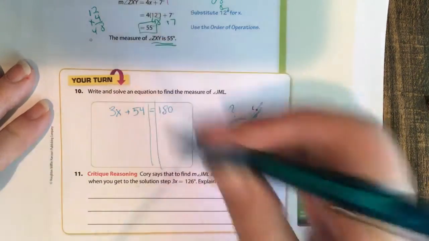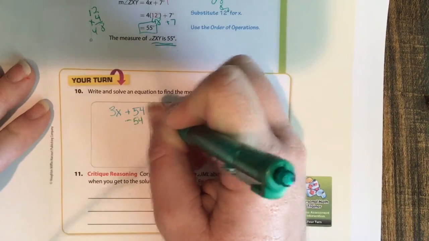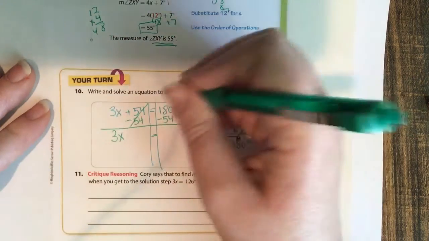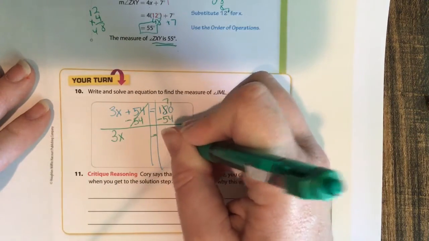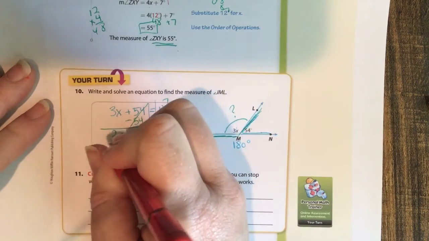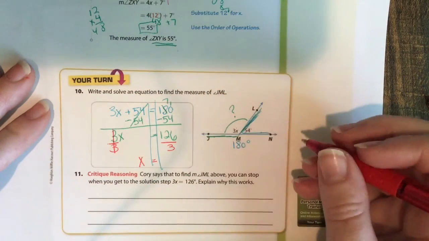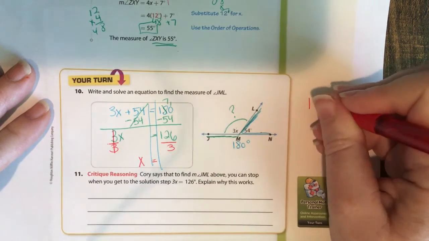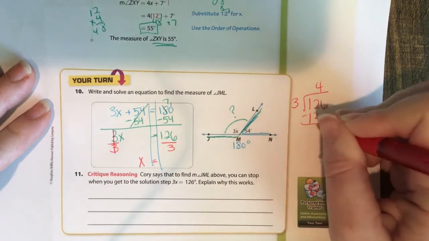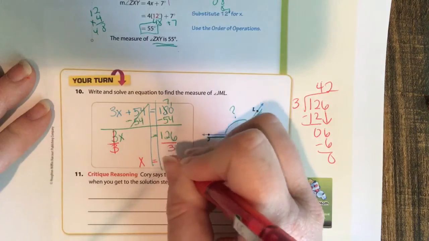And then we can solve this. I'm going to minus 54 on both sides. That becomes 0. I'm going to bring down my 3 times x. Regroup. I get 126. I'm then going to eliminate the 3, so I'm going to divide by 3 on both sides. That becomes 1, and 1 times x is x. Then 126 divided by 3: 3 goes into 12 4 times, 3 goes into 6 twice. So I get x is 42 degrees.